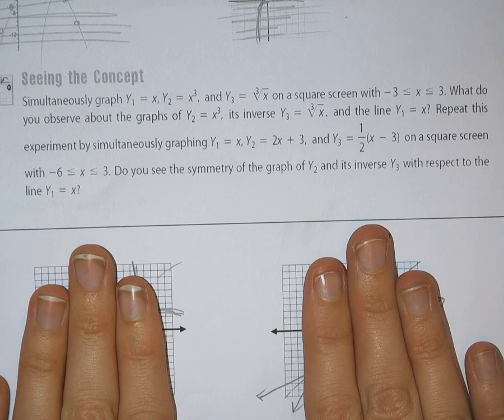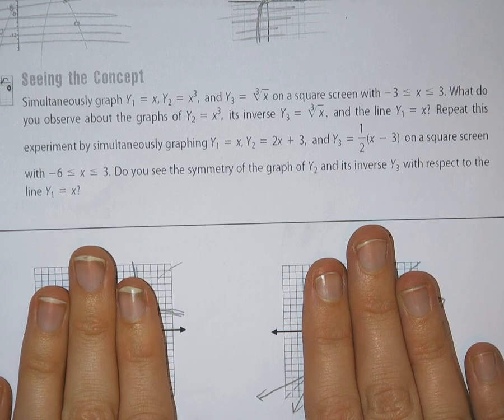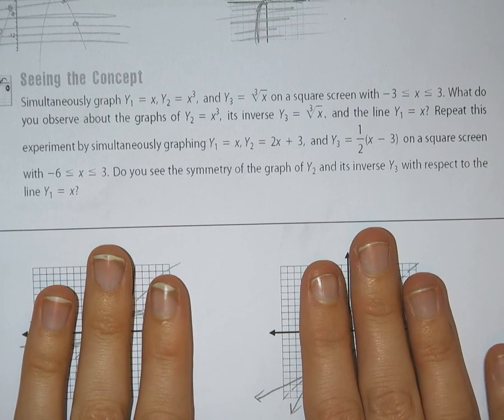So it's not very much else extra that you have to do, but you should have the seeing the concept when you come to class on Monday. We will be checking for it, so you need to have it done. It's also very important when we continue our notes on Tuesday that you have this done. Okay, so before you finish your notes, I want you to finish this seeing the concept, and then you are done.